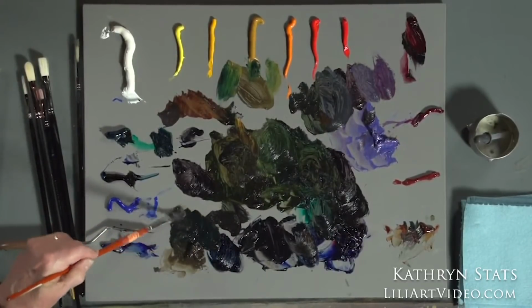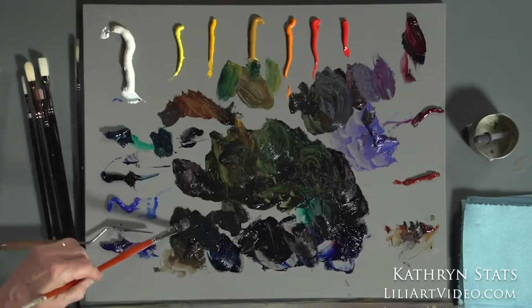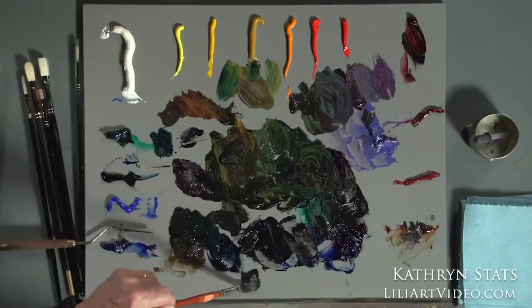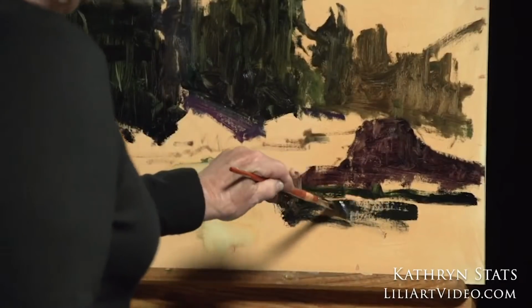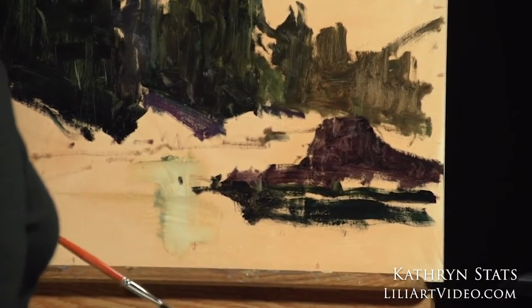Now I'm using the Prussian blue and that funny business raw umber. It gives an interesting, not quite so out of the tube phthalo thing.